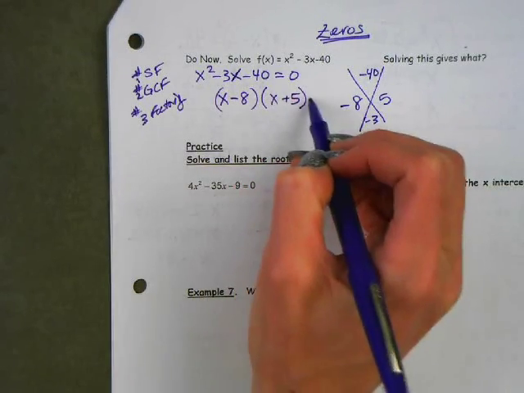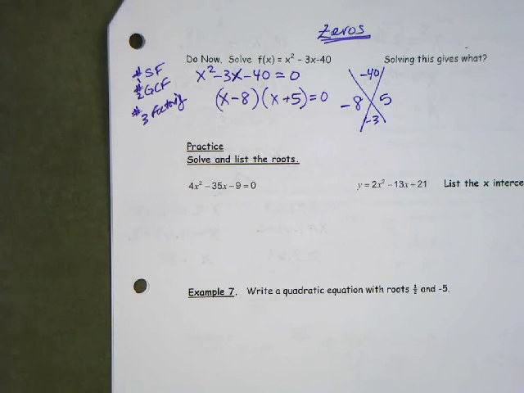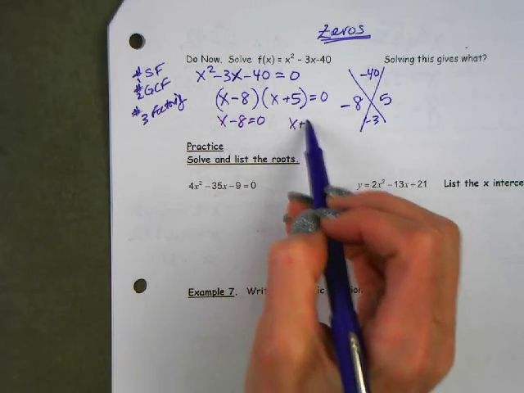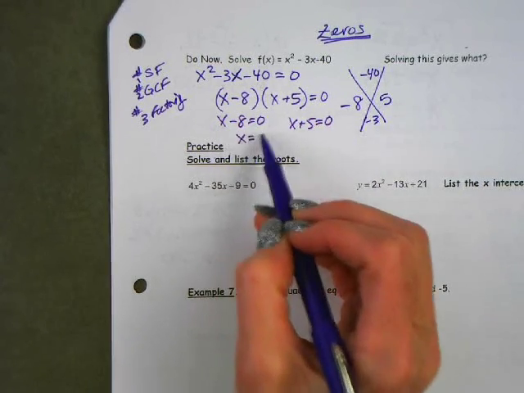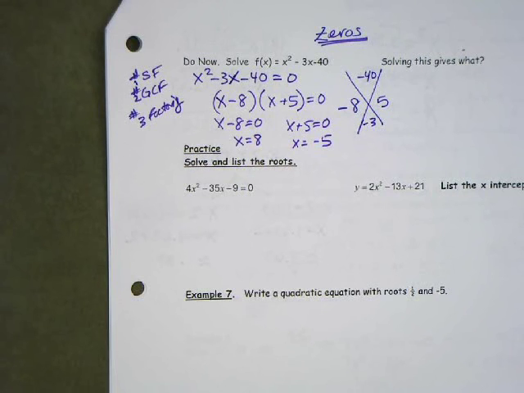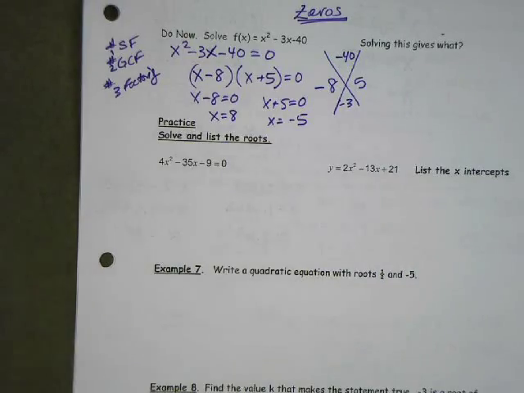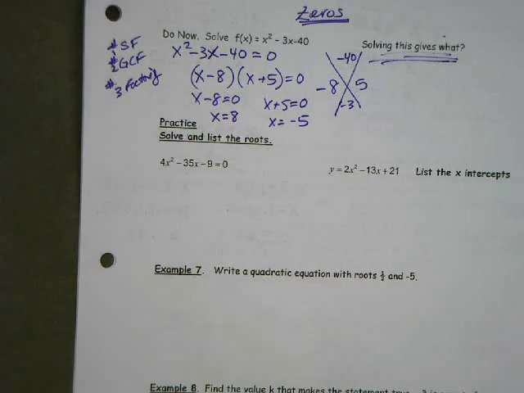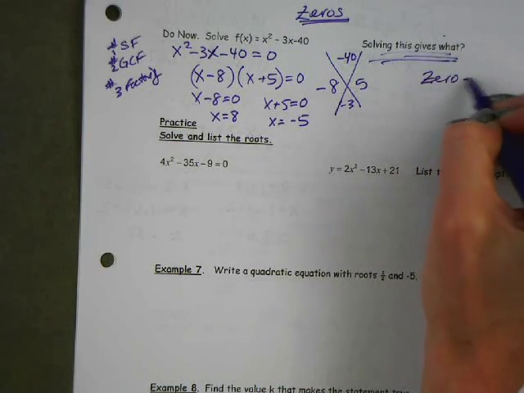Set that equal to 0. Okay, so here it's x minus 8 equals 0. Here is x plus 5 equals 0. X equals 8, and x equals -5. Okay, at this point, you guys, what did you actually solve? You actually solved for what we call the x-intercepts, where it actually crosses the x-axis, okay? So that's what you actually solve for. The zeros are the x-intercepts.